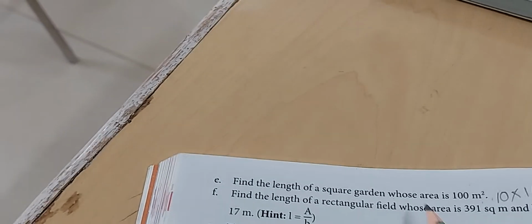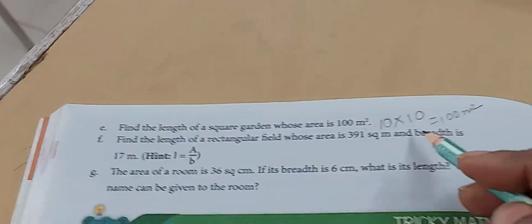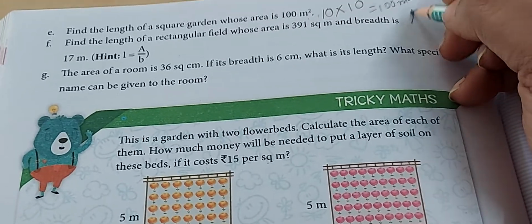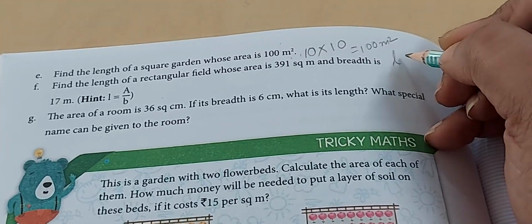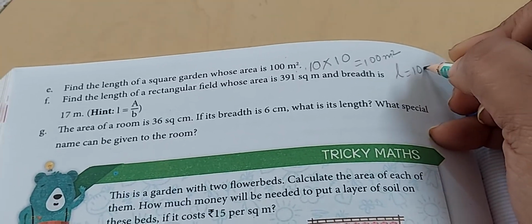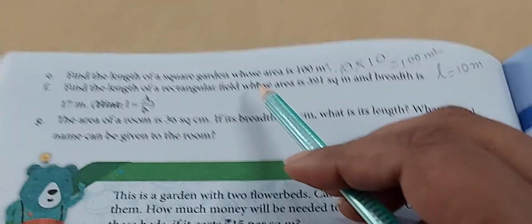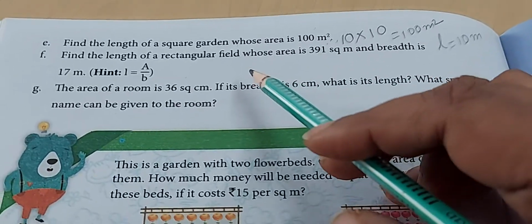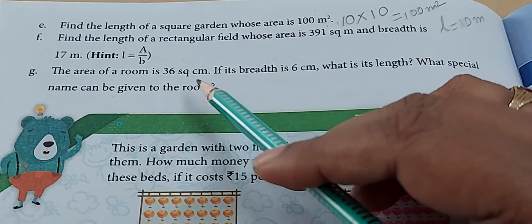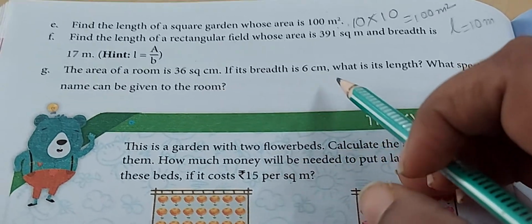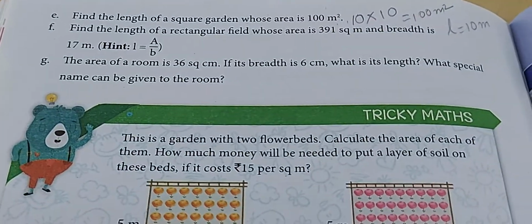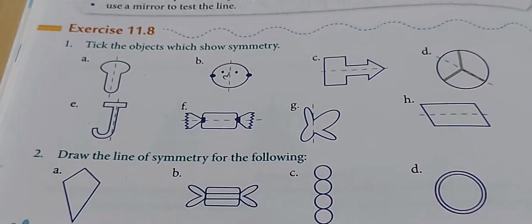So what is the length? The length has to be 10 meter. Now let us come to the next question. Find the length of the rectangular field whose area is this much and breadth is this much. The area of the room is 36 square centimeter, the breadth is this much, what is its length? These questions are very simple, you all can do them.